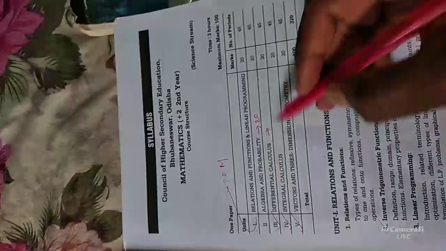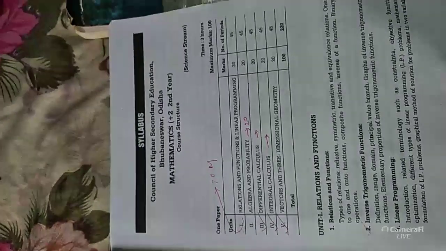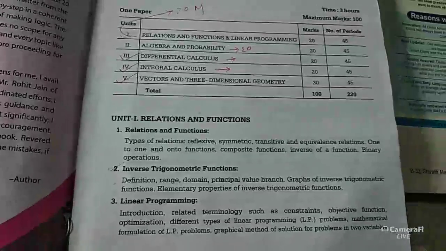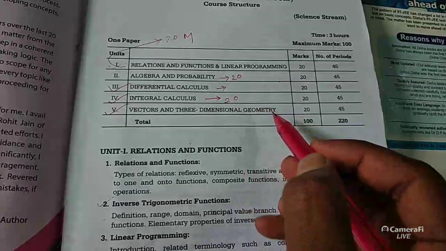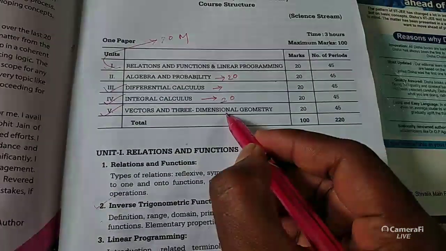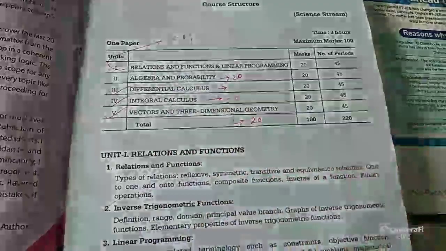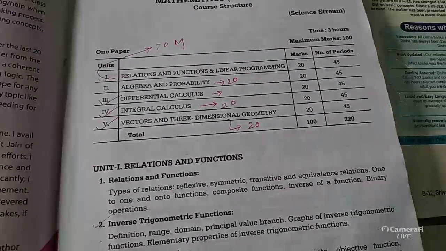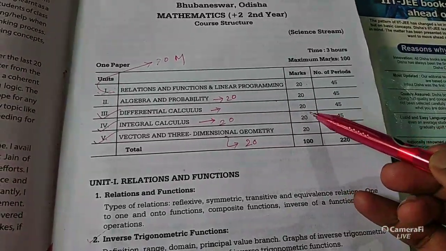Then in integral calculus there is indefinite integration, definite integration, area under curve and differential equation, and from that also 20 marks will be asked. And from vector and 3D combined, there will be 20 marks. So there are 5 units, and from every unit 20 marks will be asked.